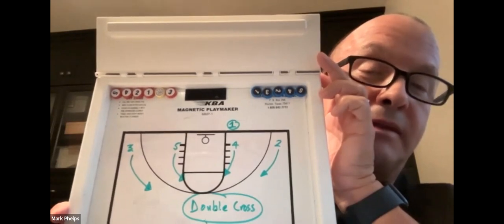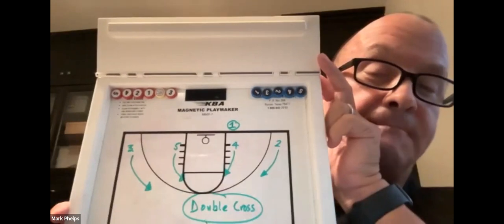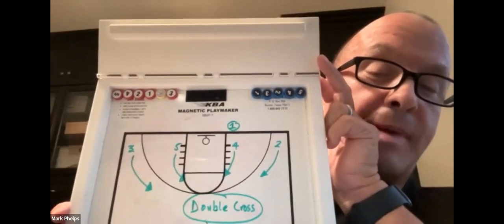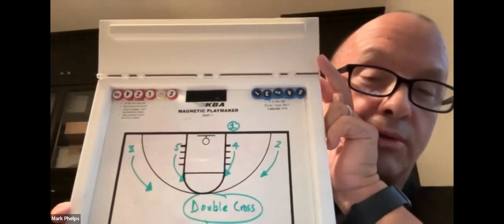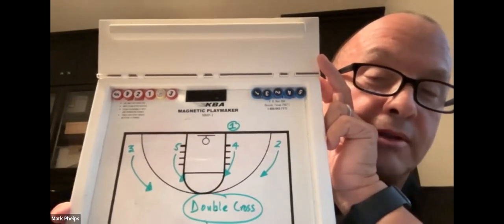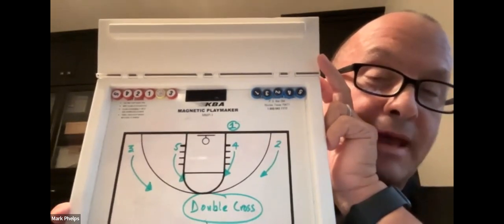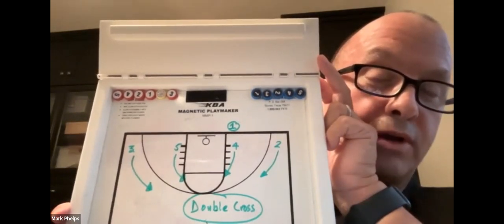And then they meet there together. They go up kind of slow. And once they get to the foul line extended, they sprint two spots over. So the 2-man's going to end up sprinting right in front of the ball. The 5-man's going to sprint ball side. The 3-man's going to go over two spots.